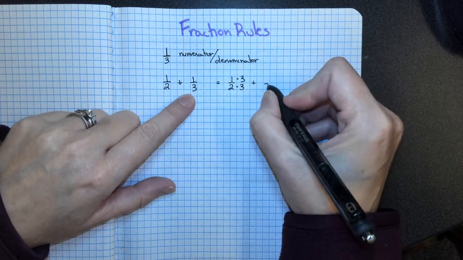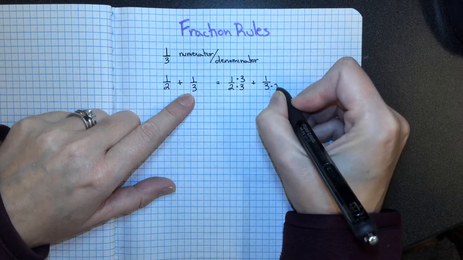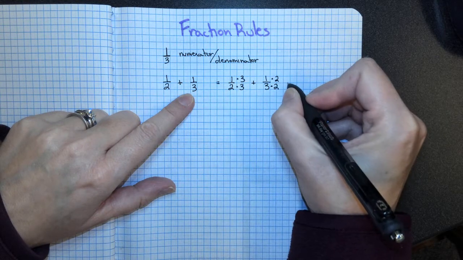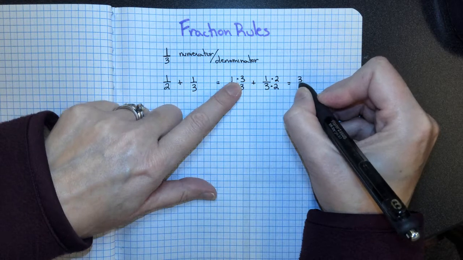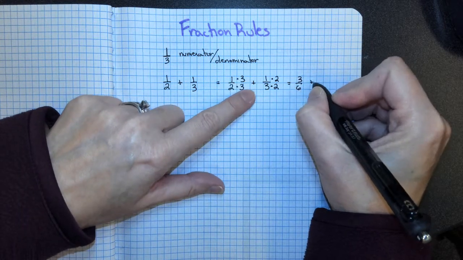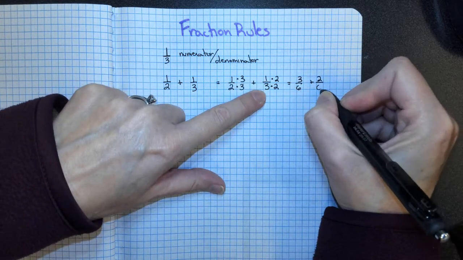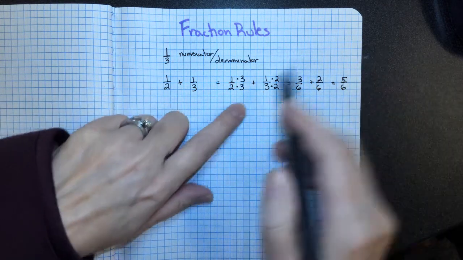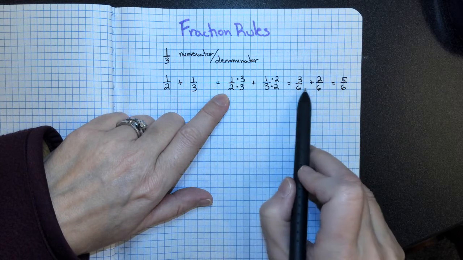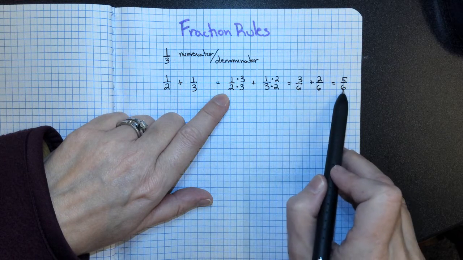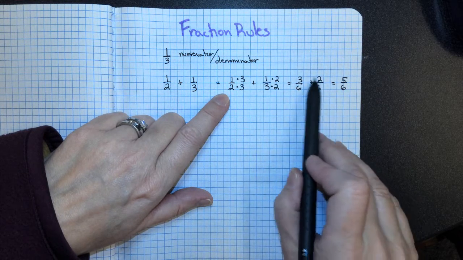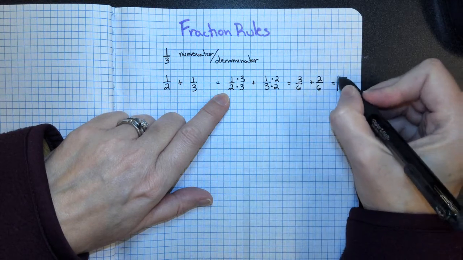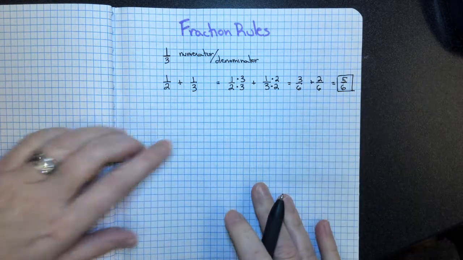And I'm going to take this 3 and multiply it by 2 at the bottom and the top. This is 3 over 6 plus 2 over 6. My final answer is 5 over 6. Notice I got the common denominator and it stays the same. I don't add them together. The only thing it adds is on the top. So that would have been my final answer.